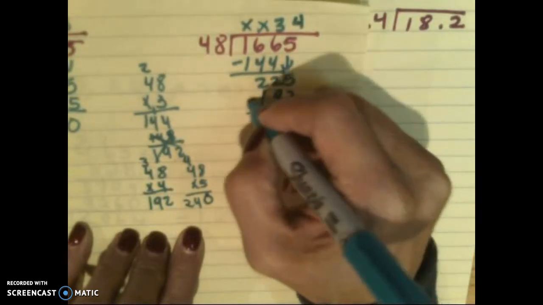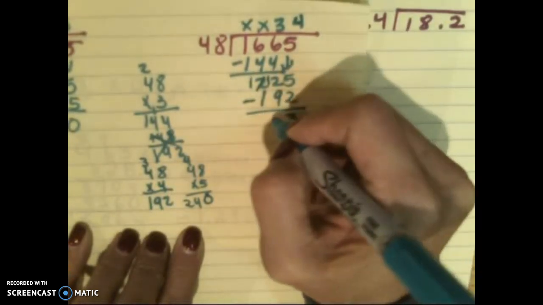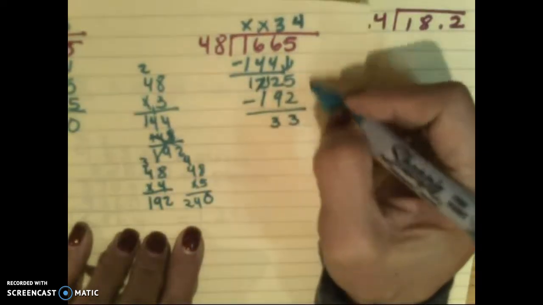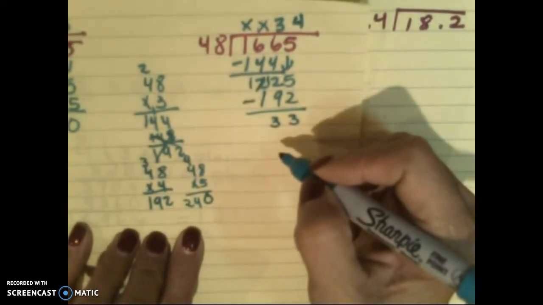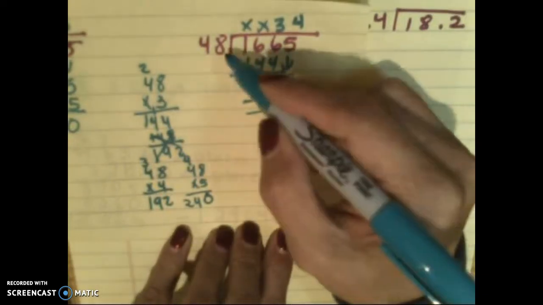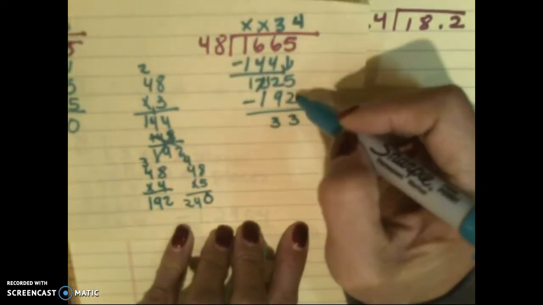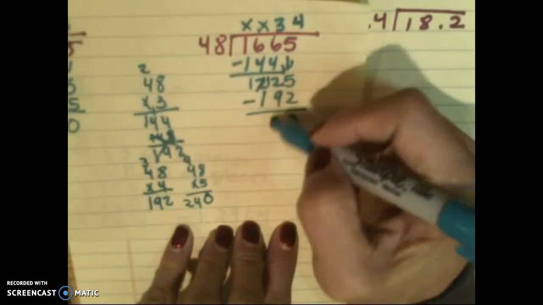I subtract. Sister says subtract. 5 minus 2 is 3. And then I have 33, and that's 0. There's nothing to bring down. Let me see, did I do that correctly? Yes. And then I can't divide anymore. So 225 minus the 192 is 33. So that's my remainder. 33 is the remainder.